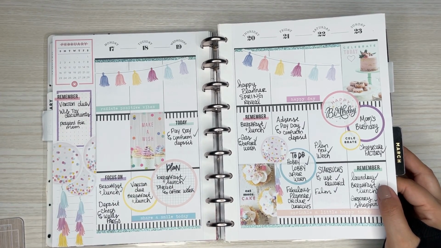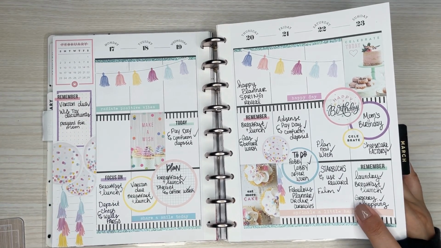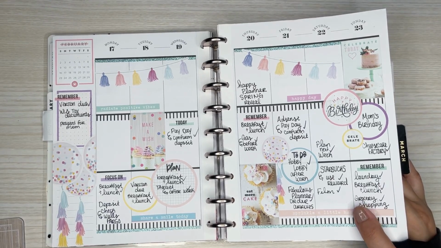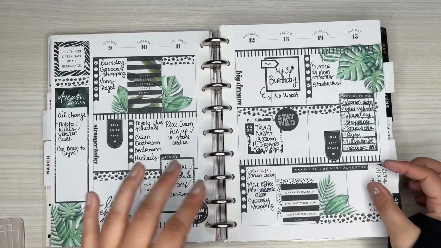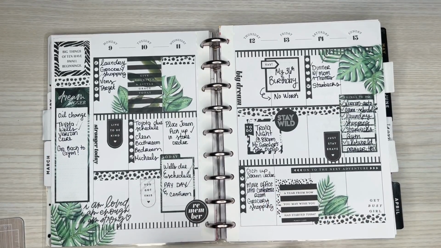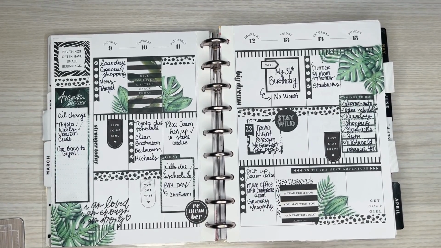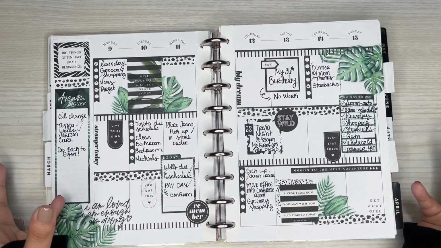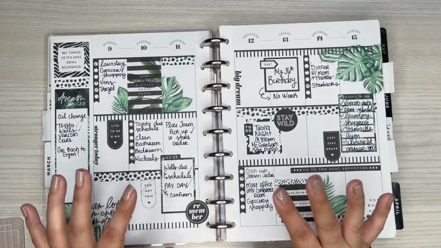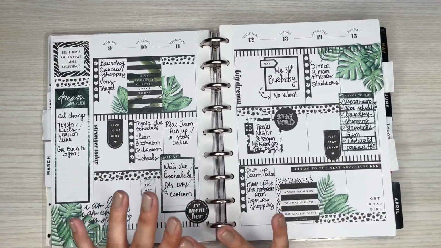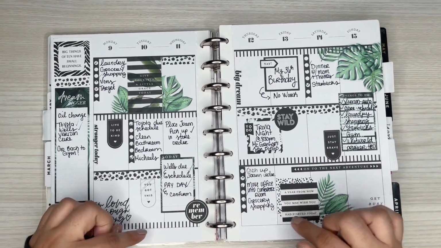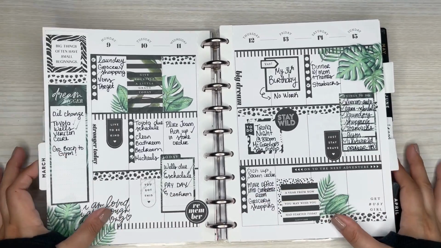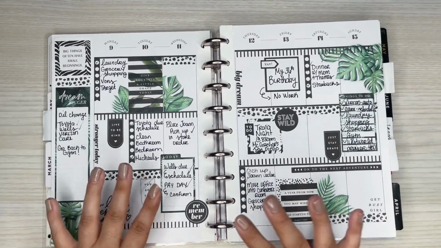So another thing that you could do for a birthday, you don't really have to do a literal birthday celebration with the balloons and the cake and all that. You can go with maybe their favorite theme. So for my birthday, this was my birthday week, I did my favorite theme, which is the Monstera leaves with black and white. I love that combo. So I decorated it like that with my favorite. I love just the aesthetic of this. So this was my birthday spread. There's no balloons, there's no cake, but it was my favorite thing.